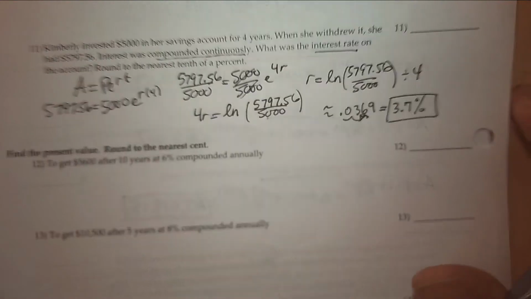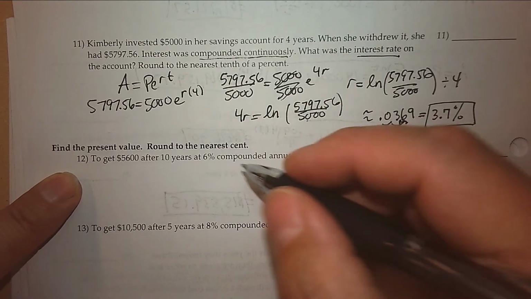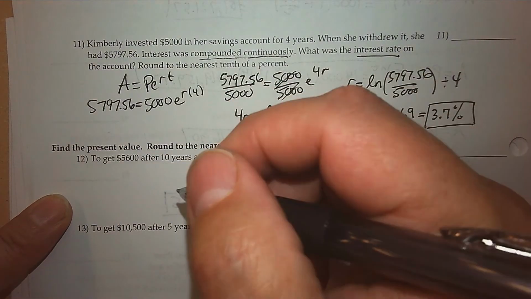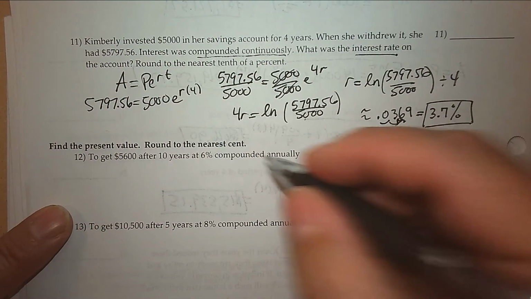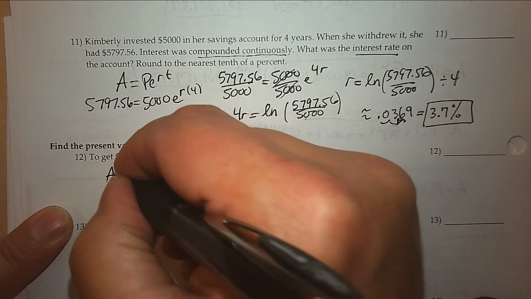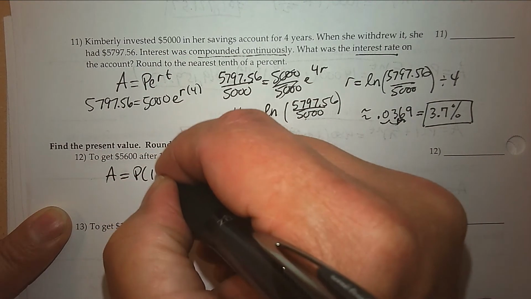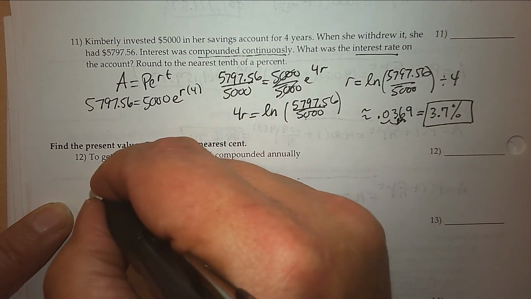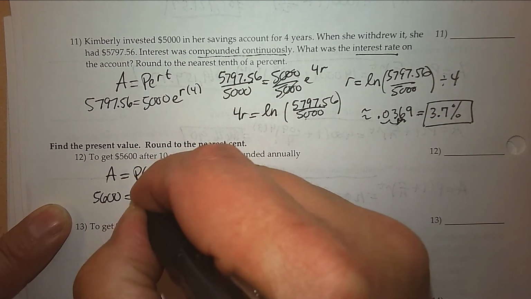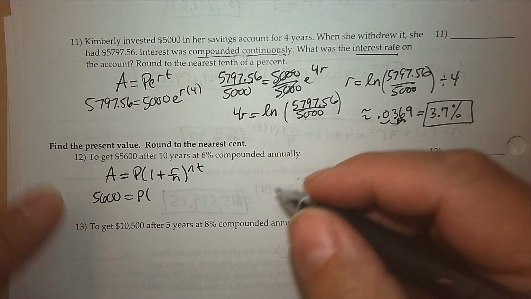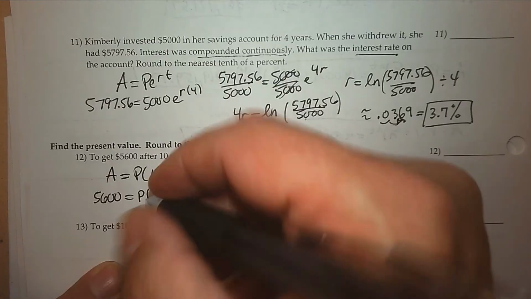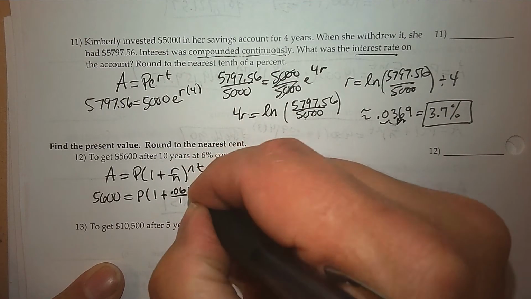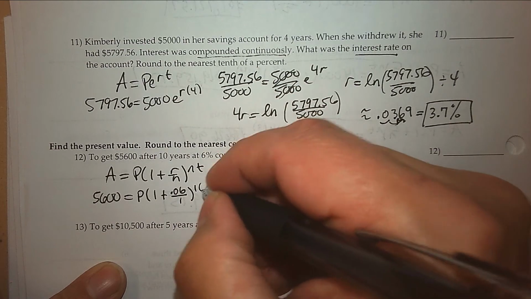All right, number 12. To get $5,600 after 10 years at 6% compounded annually. So I need the right formula. Compounded annually is the compound interest formula. 5,600 is actually the end amount. I'm trying to figure out what you need to get the present value, the principal amount. P is what I'm looking for. Every other number I'll know. Interest rate, 0.06. Annually is 1 time a year, and then 10 years.